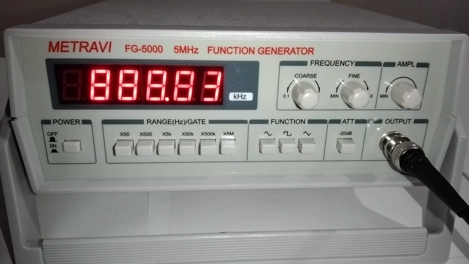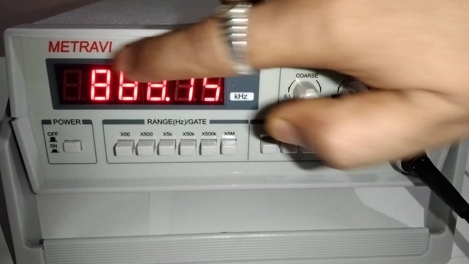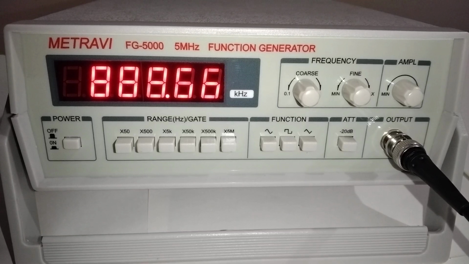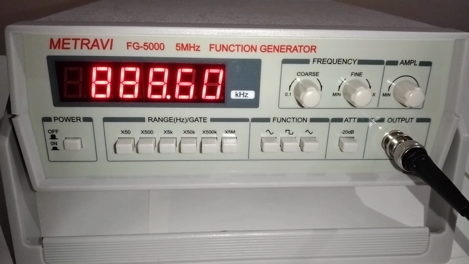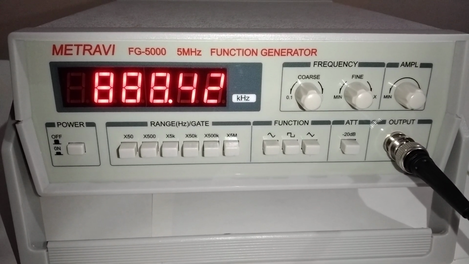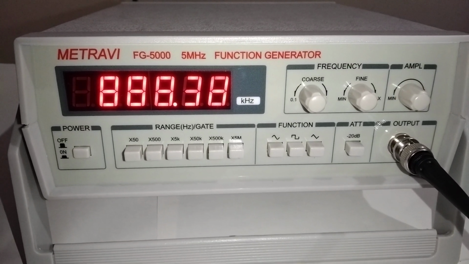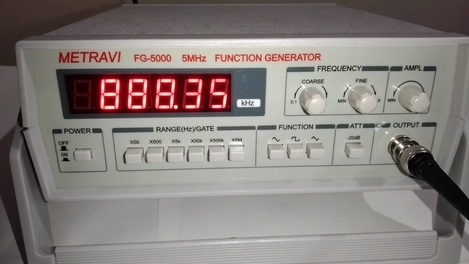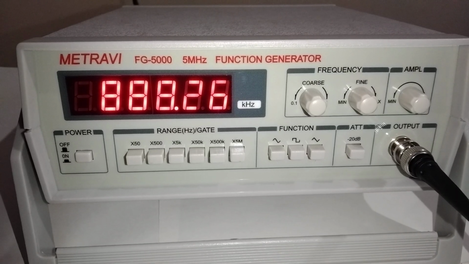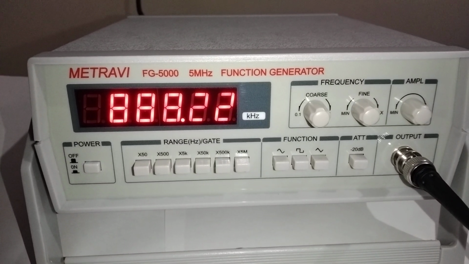Now if you see on the display, then the unit is written in terms of kilohertz. That means whatever is the value over here should be assumed as a kilohertz frequency. So right now it is showing us something around 0.25 kilohertz. So that is nothing but 250 hertz.